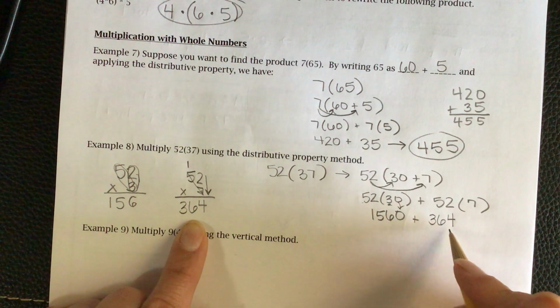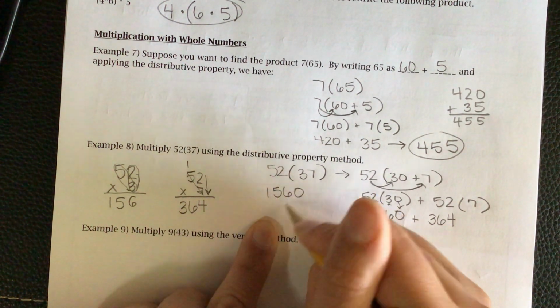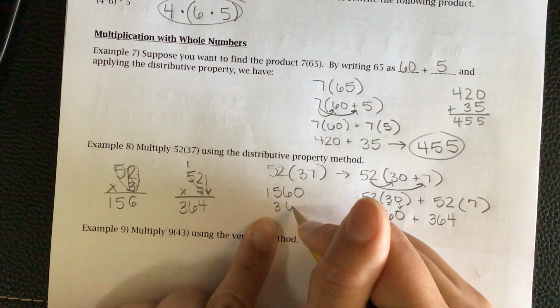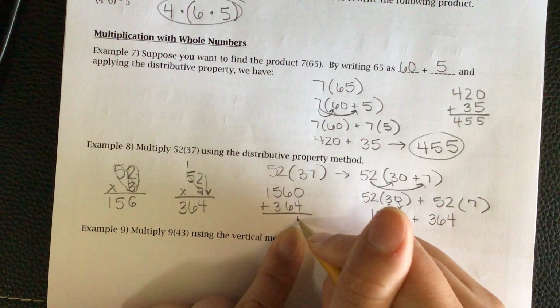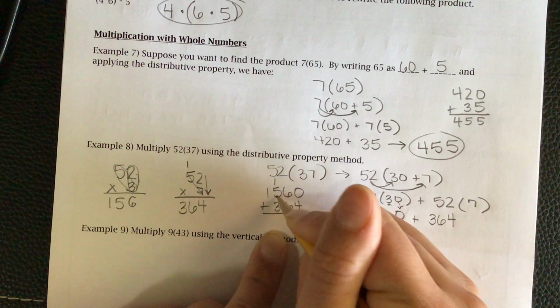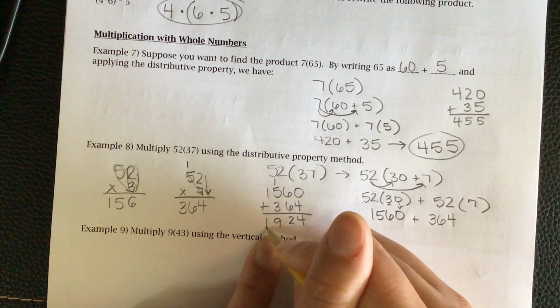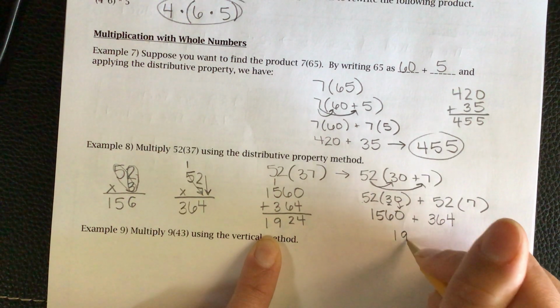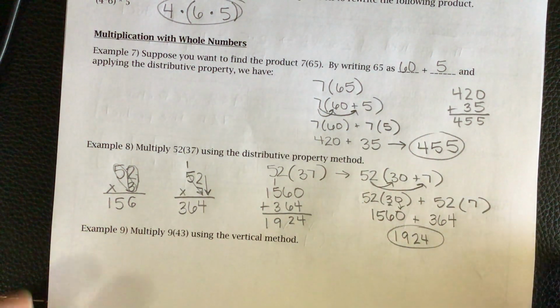Now we're going to add those two numbers together. Again, if it's not something that you can do in your head, you line up your numbers and then you add them together. 0 plus 4 is 4, 6 plus 6 is 12, 5 plus 3 plus 1 is 9, and 1 plus 0 is 1. So we get 1,924.